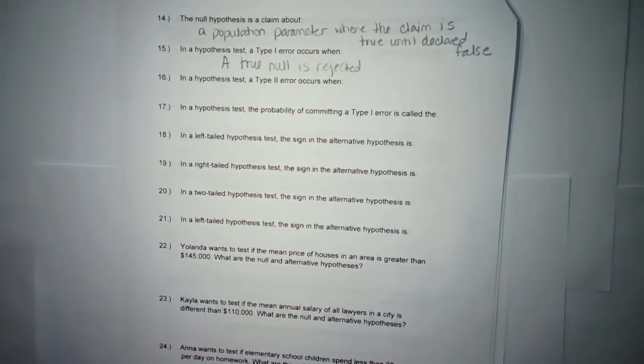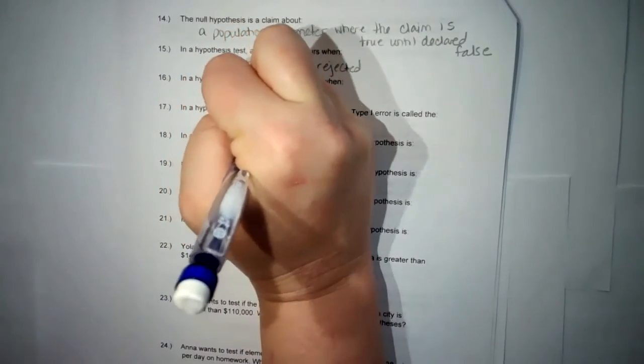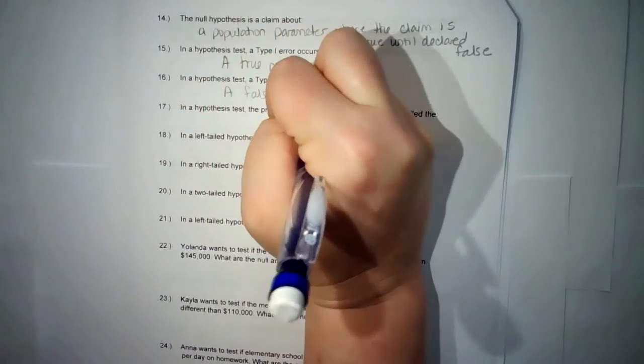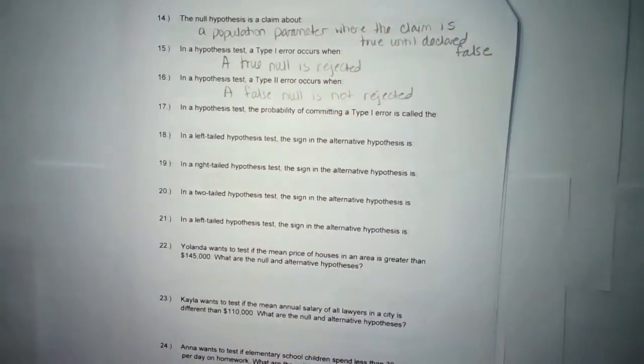Okay, type 2 is the only other type of error that you could make, which is that a false null is not rejected. Okay, so again, these will be multiple choice. Just make sure you can pick them out. Don't get confused, because those choices get similar.